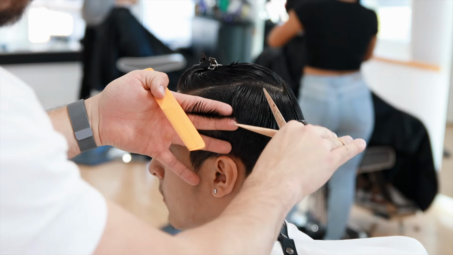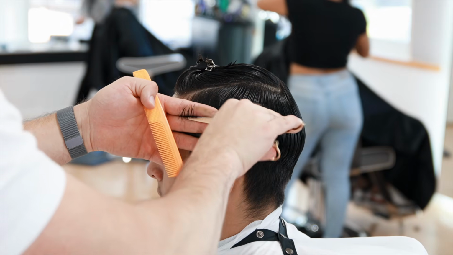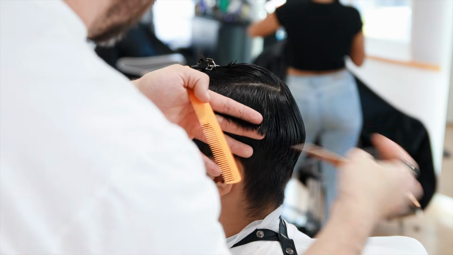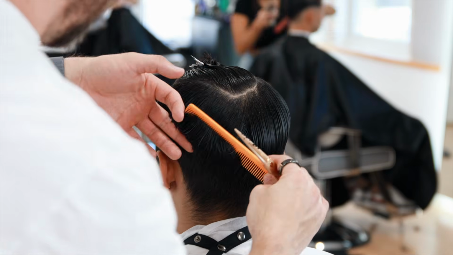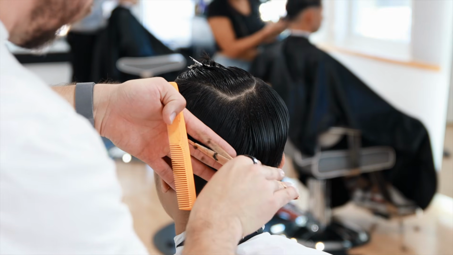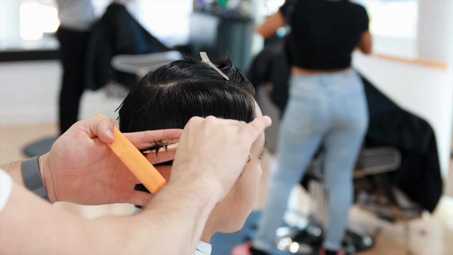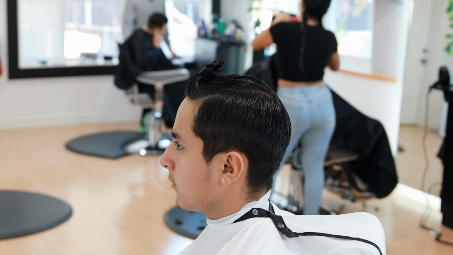Now we are going to create our block graduation. This is going to be kind of that section that separates the fade from the top. This is going to depend on whatever you are trying to do. In this case, I want to do a mid fade and the back is going to be lower just because that's what fits the head. So that's exactly what I'm doing. I'm creating this guide all around.